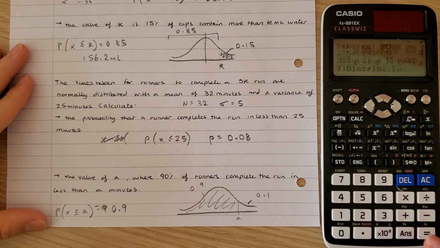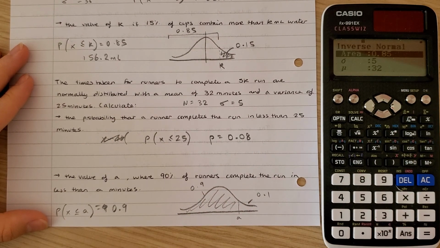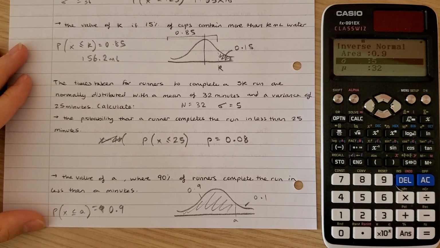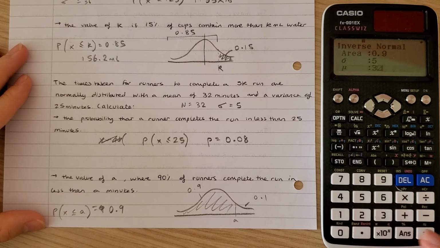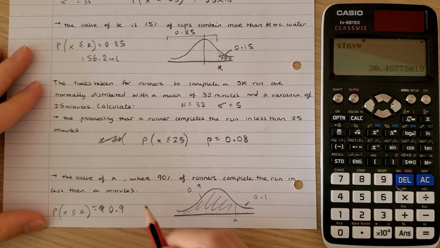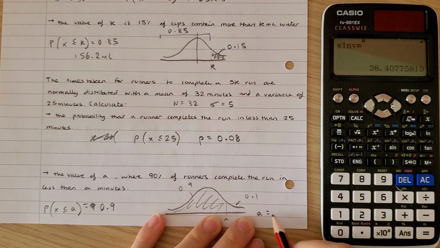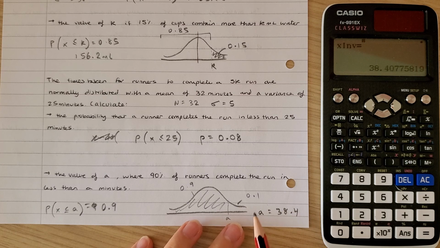So if we're on distribution, inverse, the area is 0.9 and the standard deviation is 5, mean 32. We had a value of A as 38.4. So in 38.4 minutes, 90% of the runners have completed the race. And that's it.